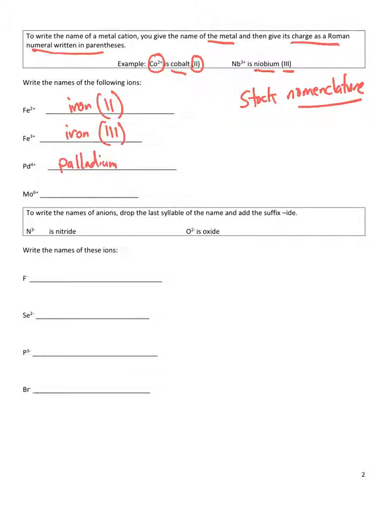Pd is palladium. And here it's got a plus 4 charge, so the 4 goes as a Roman numeral in parentheses. Molybdenum is Mo, and here it's got a Roman numeral of VI, meaning it's got a plus 6 charge. So that's how we write the name of cations when they have the possibility of more than one charge. If they have only a single charge, you don't use the Roman numeral.